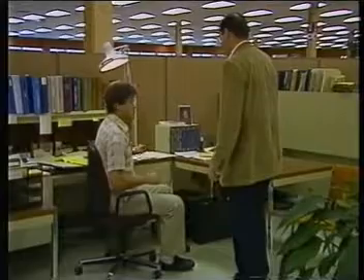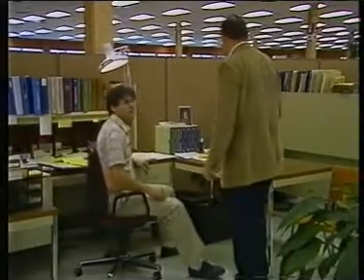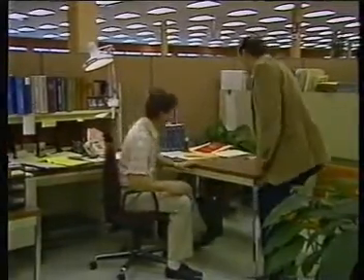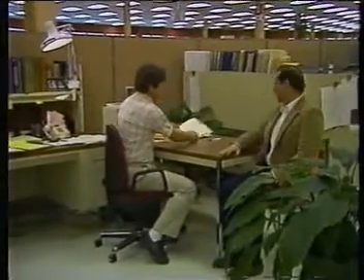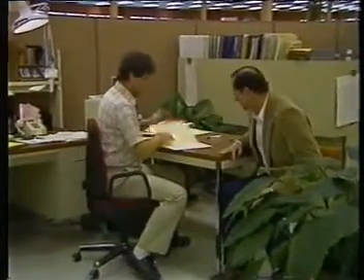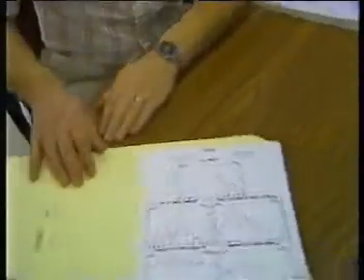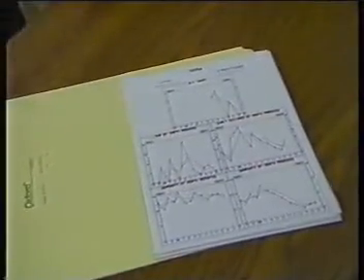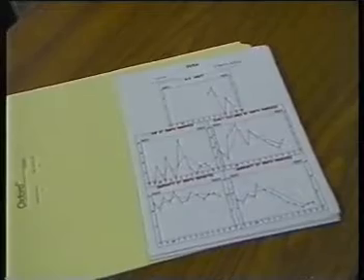Yes, I have. I've collected them all. Is there any particular one you would like to look at? I don't know. Let's take a look at all of them and see what they look like here. First one here is on the 3325A. Wow. That really tells a story.